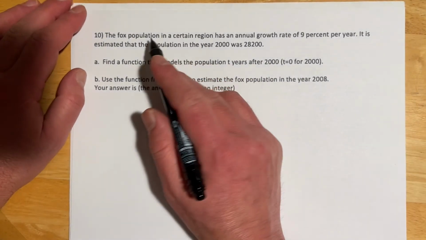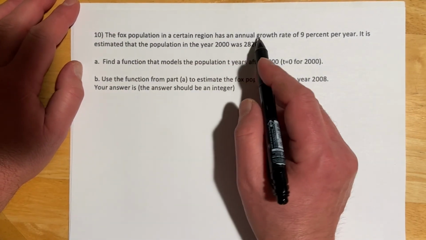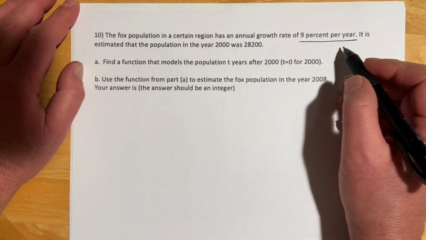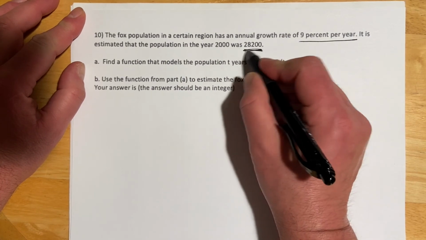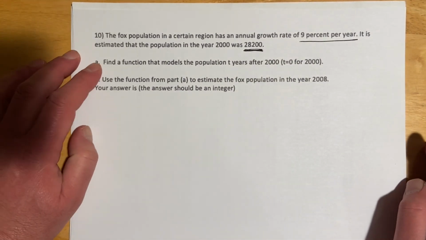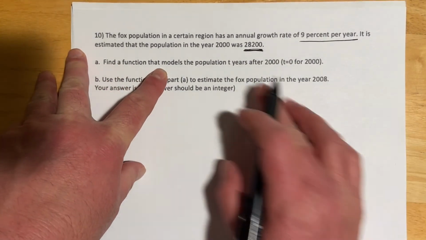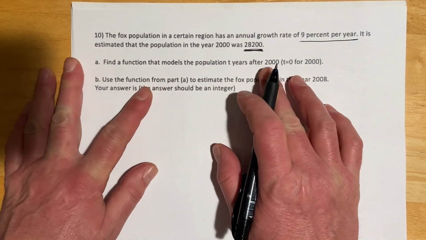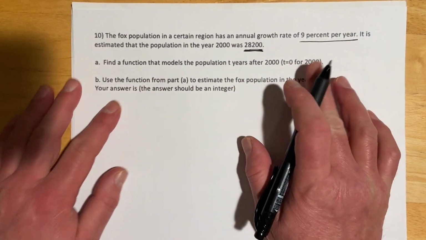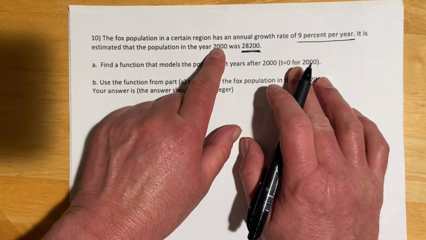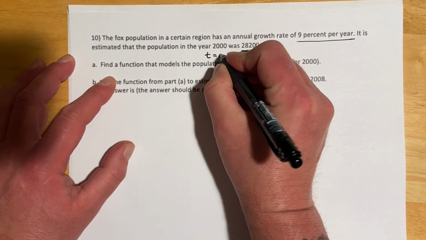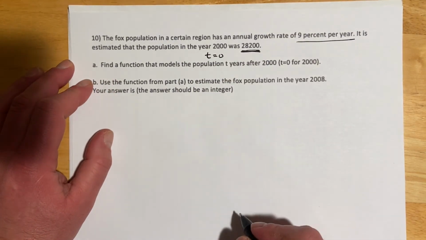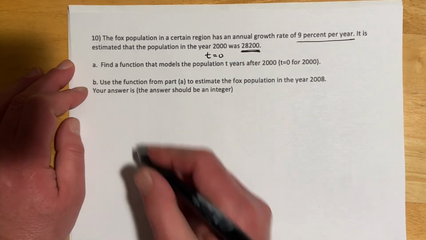So here we have: the fox population in a certain region has an annual growth rate of 9% per year. It's estimated that in year 2000, the population was 28,200. A, find a function that models the population after t years after 2000. So in other words, we're going to let this be t equals 0. So at t equals 0, we know our population is 28,200.